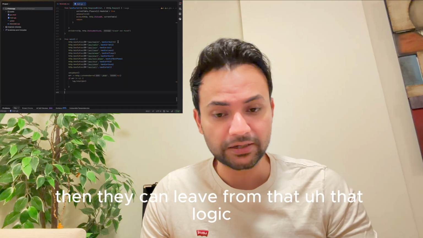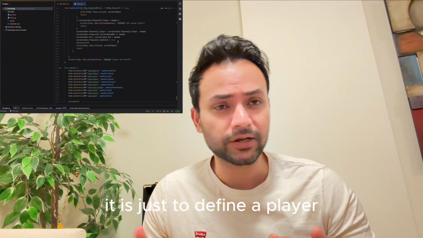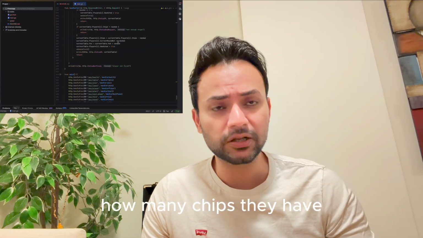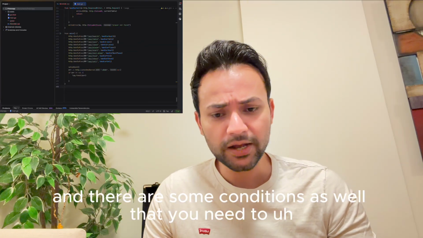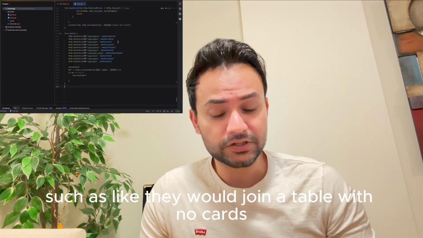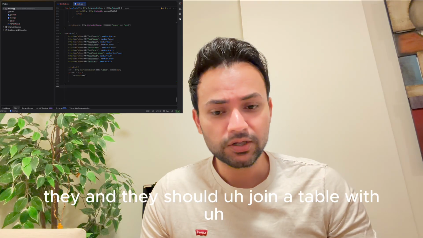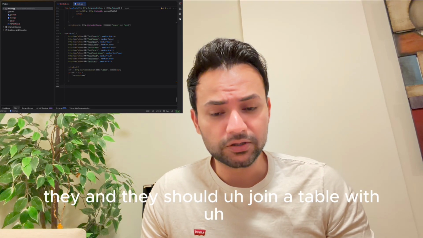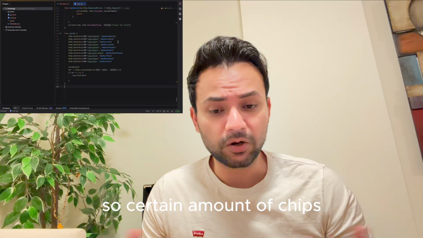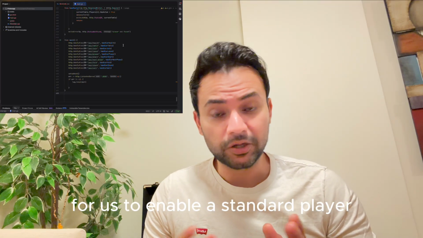And then handler player, which defines what a player looks like when they join the table and how many chips they have. You need to equip a player with some conditions, such as joining a table with no cards and with a certain amount of chips.